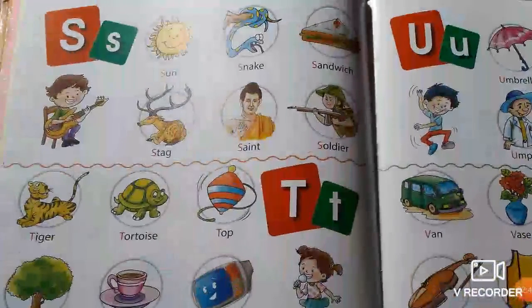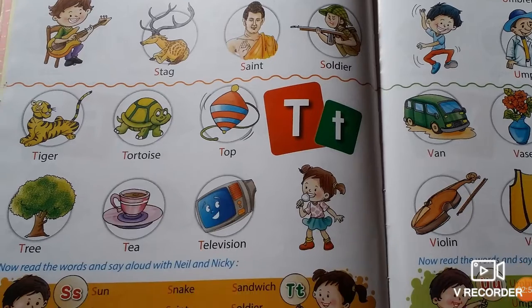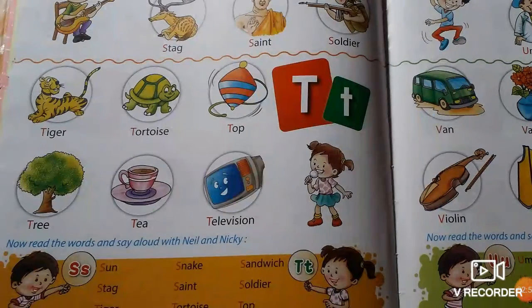S for sun, S for snake, S for sandwich, S for stag, S for saint, and S for soldier. T for tiger, T for tortoise, T for top, T for tree, T for tea, and T for television.